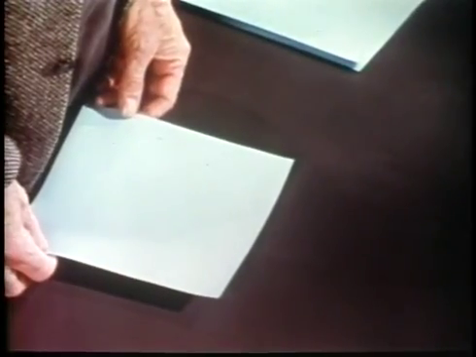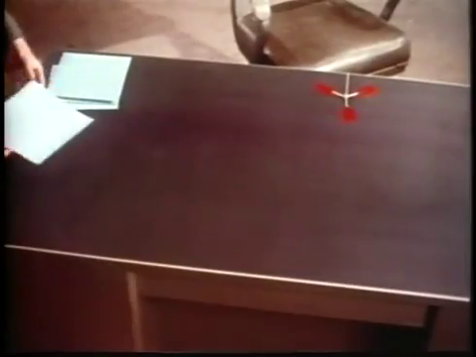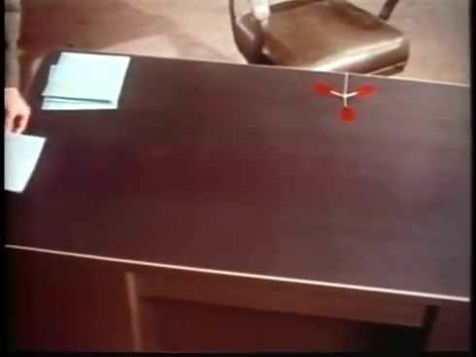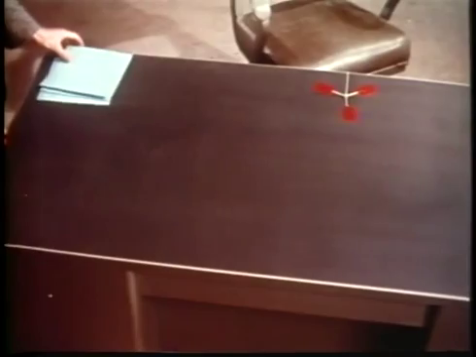A very simple experiment can demonstrate that the coefficient of friction, which is the ratio of the tangential to the normal force between two bodies in relative motion, can be much reduced by hydrodynamic lubrication. Holding this sheet of paper horizontal, I give it a slight forward movement and drop it. It slides quite a distance.